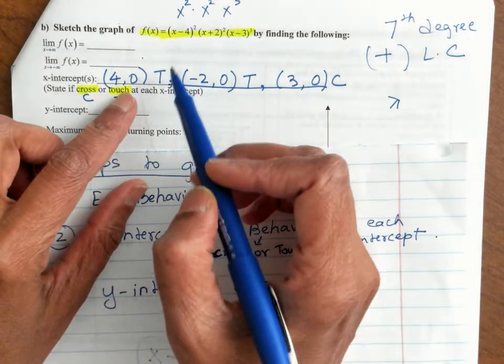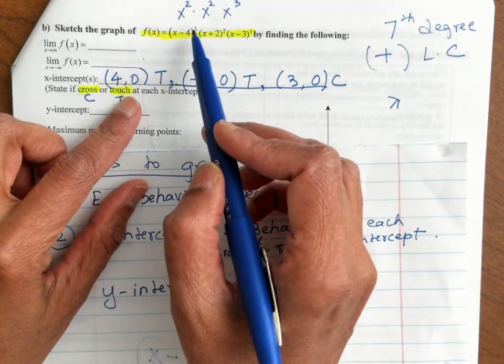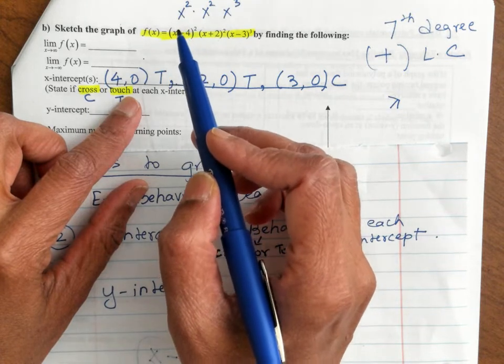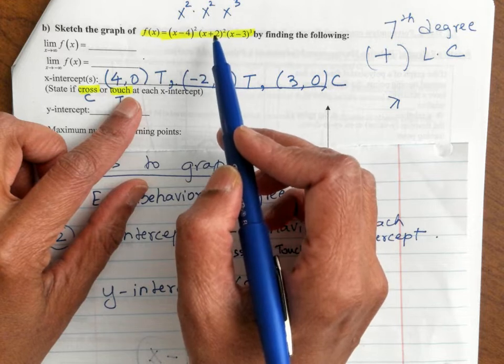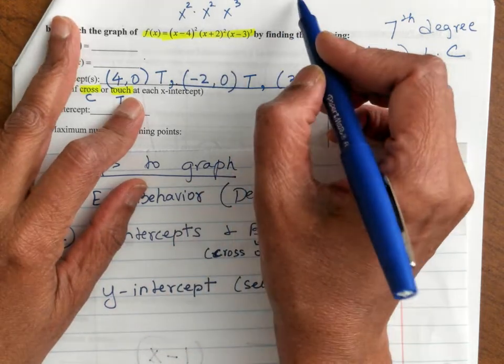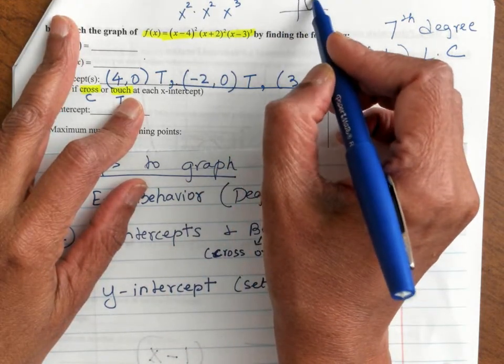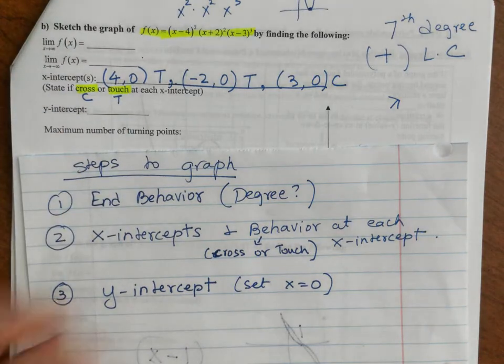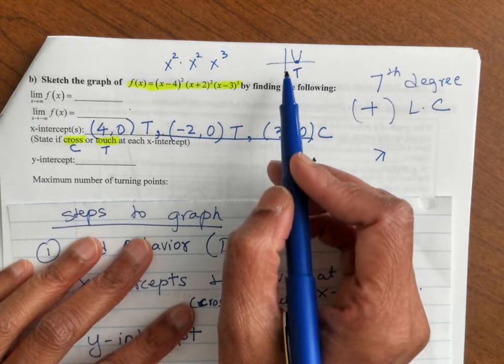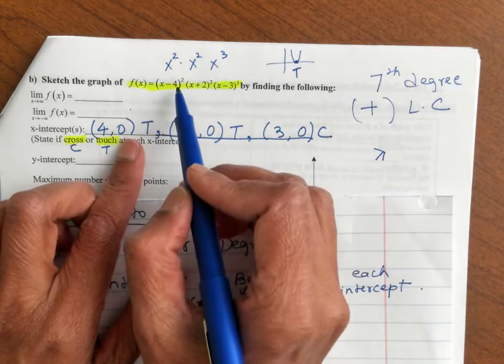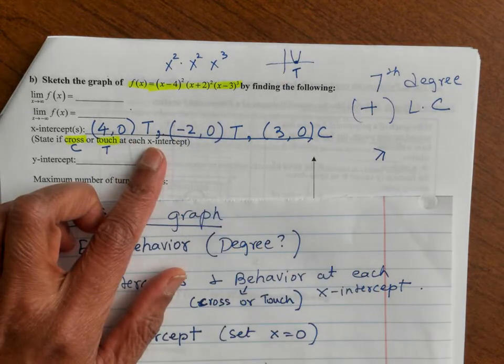Basically, whenever the power, the exponent of the factor, is even, like this square and this square, it's going to behave like a quadratic. How does a quadratic behave at an x-intercept? It touches it. This is touching. This is touching. Because this is even, right? Square is even, square is even. Anything to the 4th power is even. Anything to the 6th power is even.